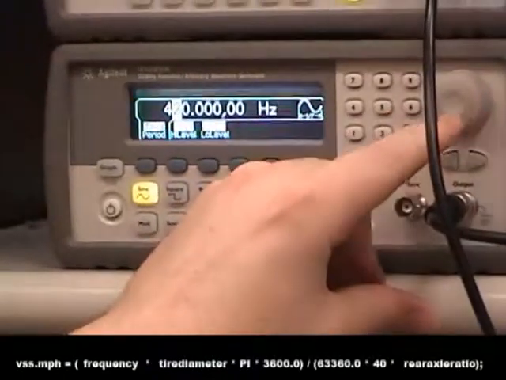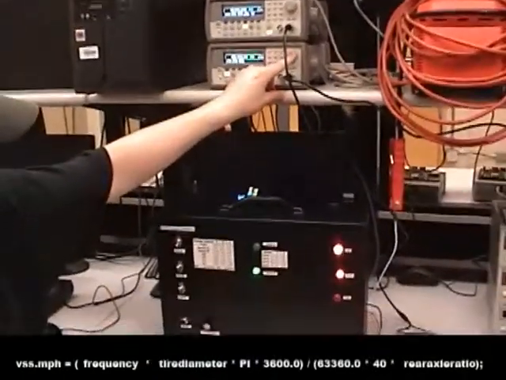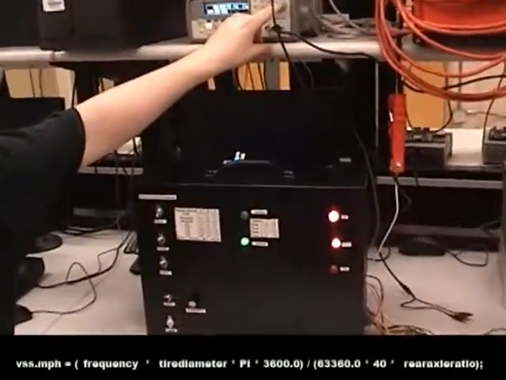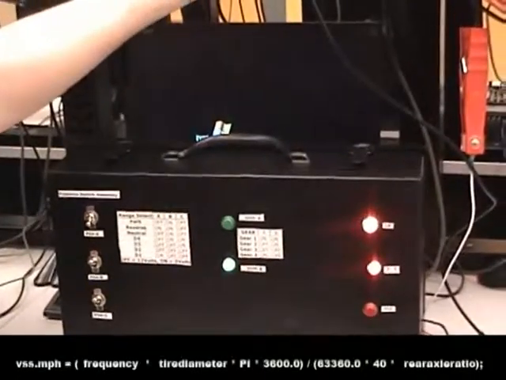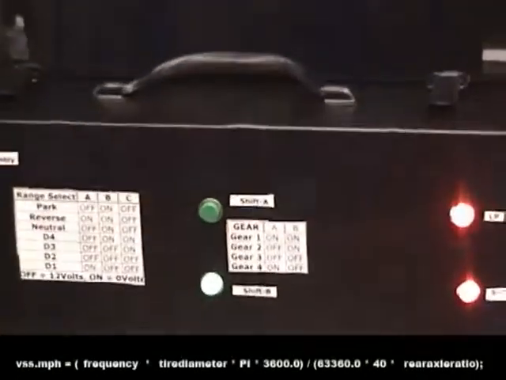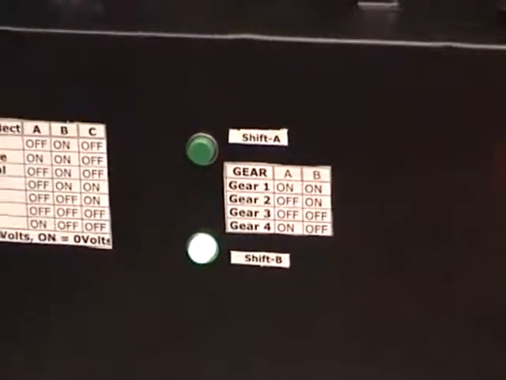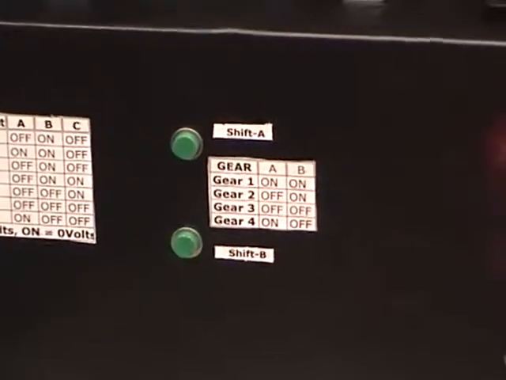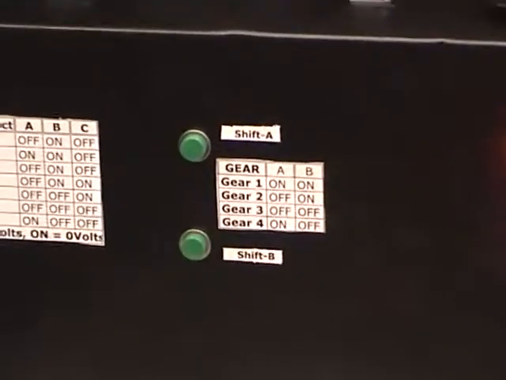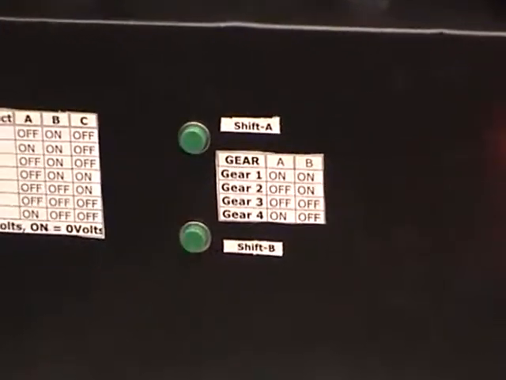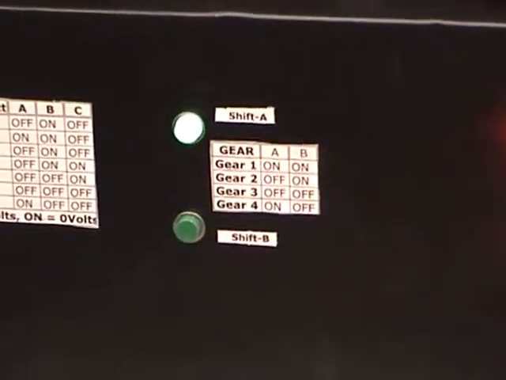We'll show you the rest of the states just to show they all do work. And there you see third gear occurred, and then fourth gear.